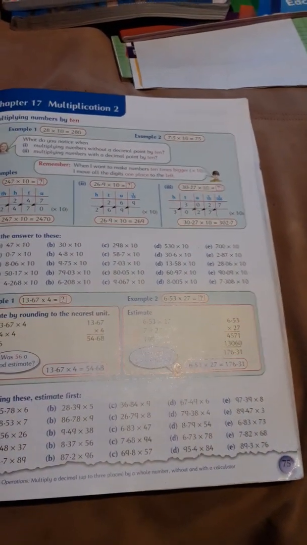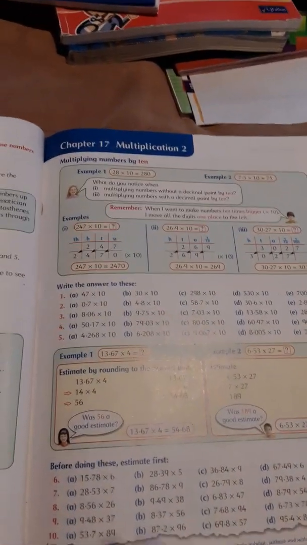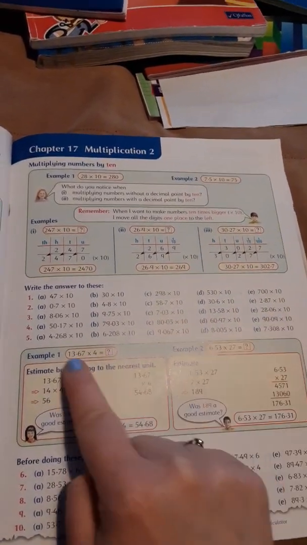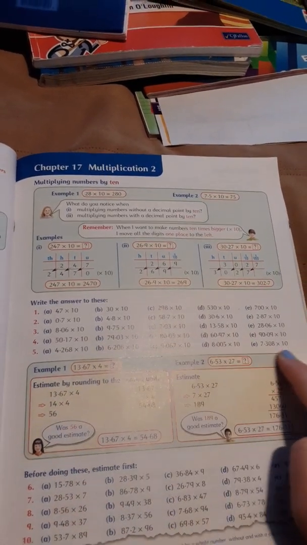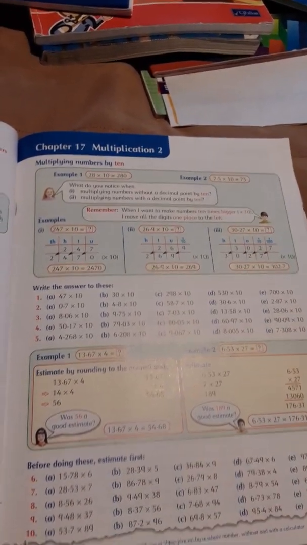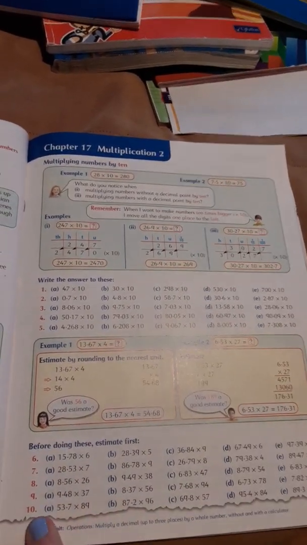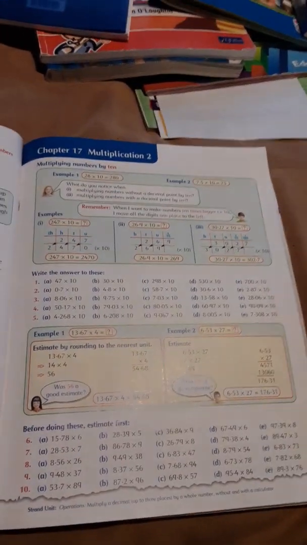Today for maths we're going to work on page 75. It's called multiplication 2. And today for maths you're going to do question 4, A, B, C, D, E. And then you're going to do question 5, A, B, C, D, E. Then you're going to move down here and do question 9 all the way across A, B, C, D, E. And 10, A, B, C, D, E. This will give you practice at your multiplication.